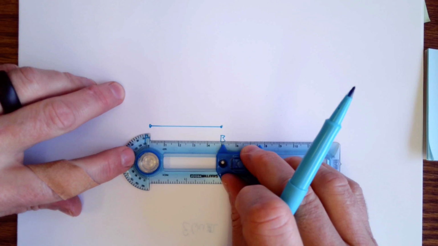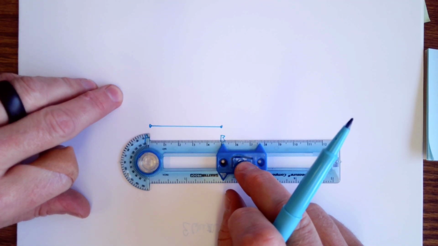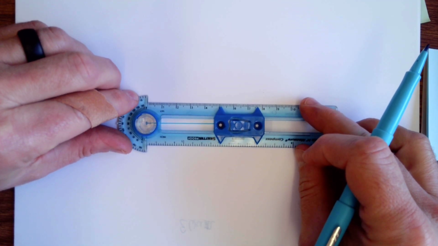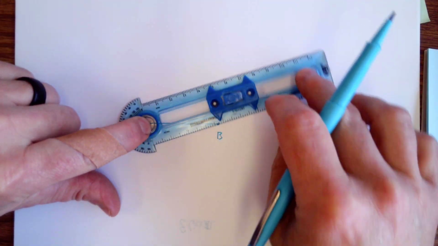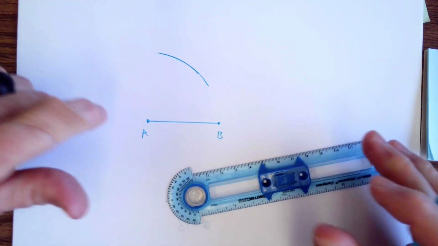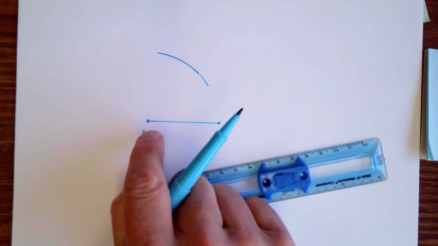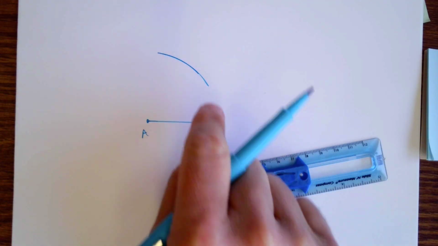I'm going to measure this out using my compass, and I'm going to use the crosshairs here over A, and this point right here over B. I'm going to place that over A, place that over B, and then go somewhere above this and draw part of a circle like that. The idea behind a circle is that all points on a circle are an equal distance from the center of the circle. So I'm making A the center of the circle, and then I just drew part of the circle.